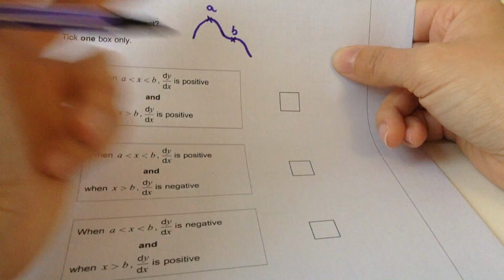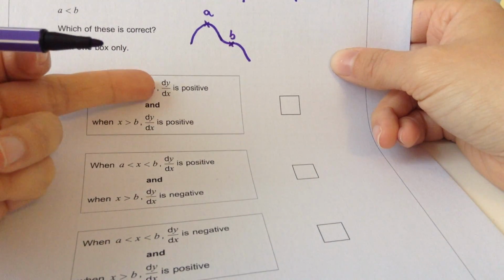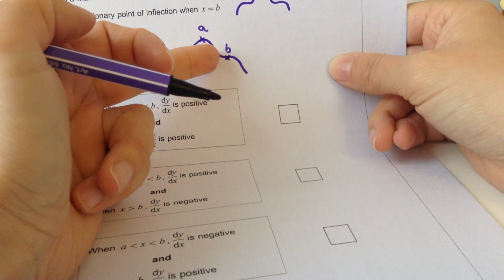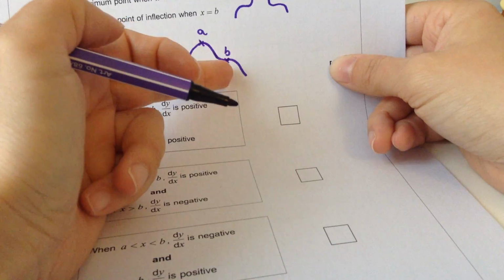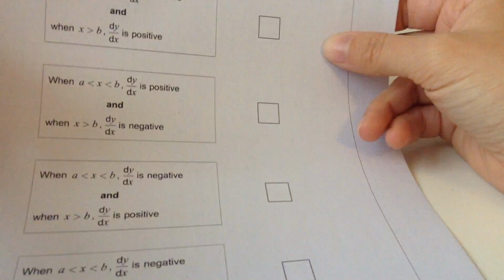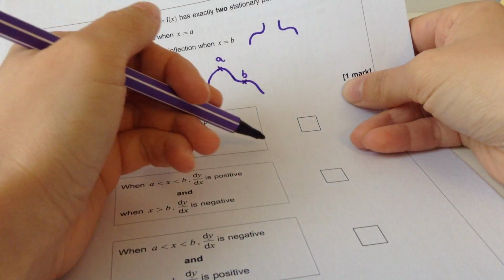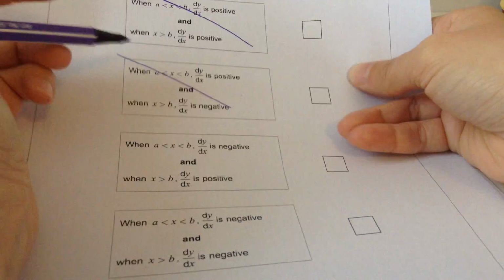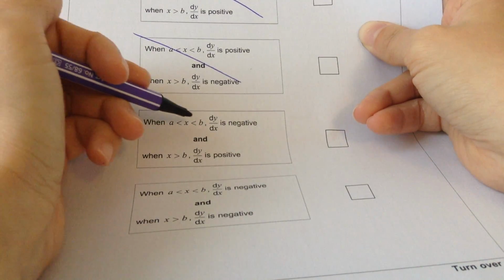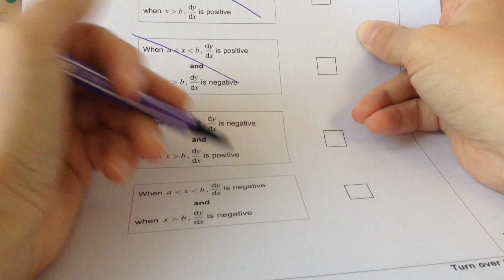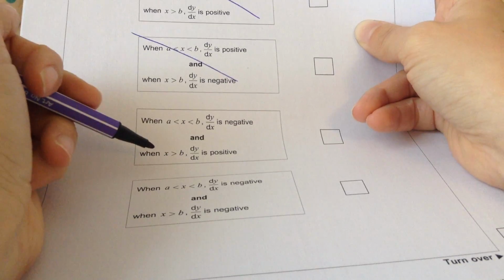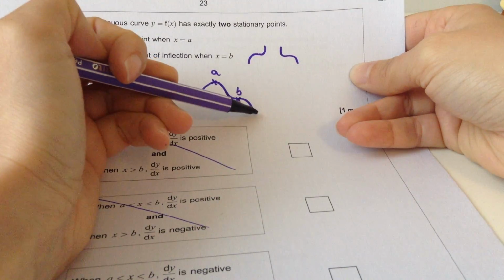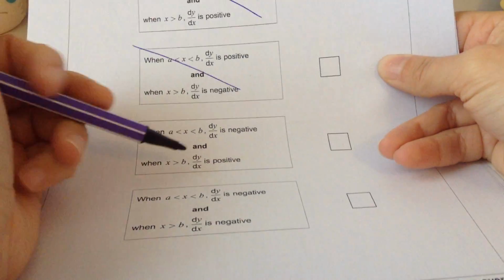When x is between A and B, dy by dx is positive. No, it's negative. Isn't it? Look. That's definitely negative. Okay. So I can ignore that one. And I can ignore that one. Okay. So when x is between A and B, it's negative, okay. And when x is greater than B, it's negative. So it's this one.